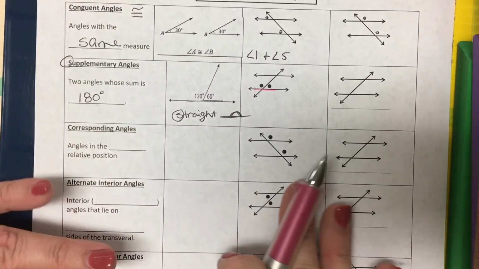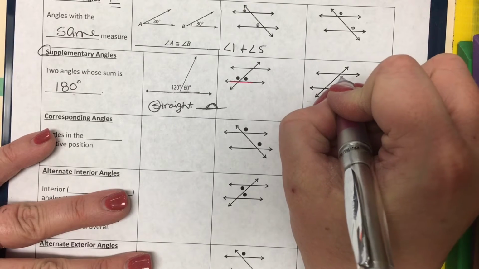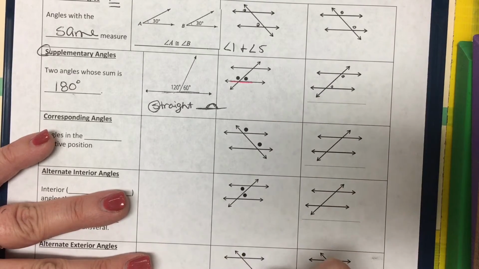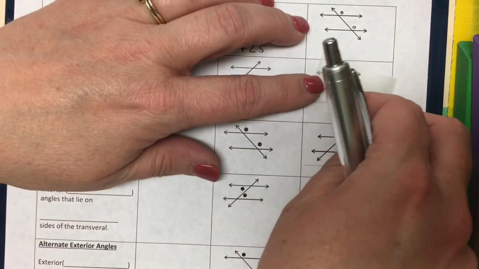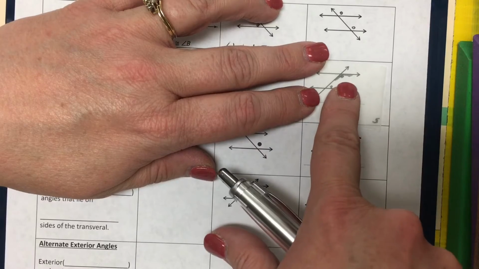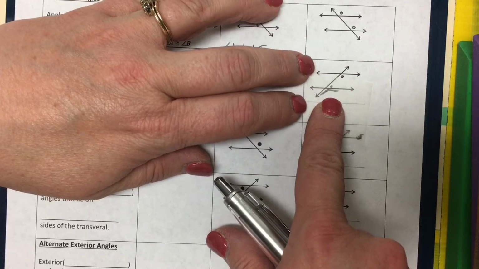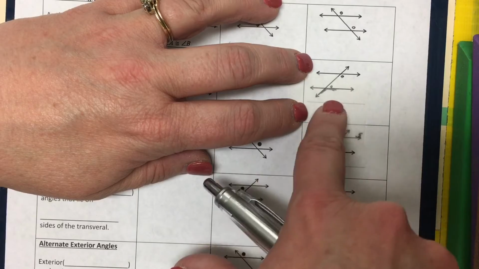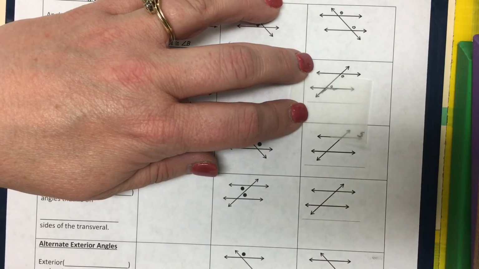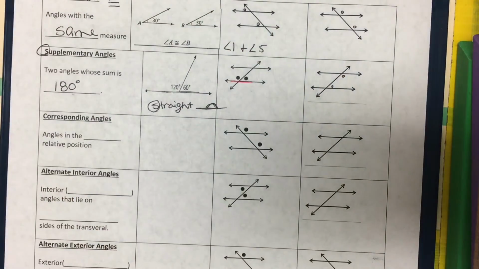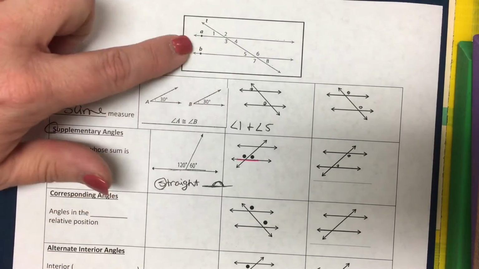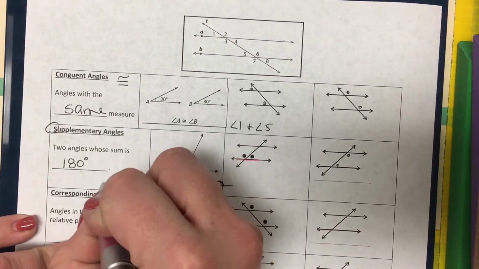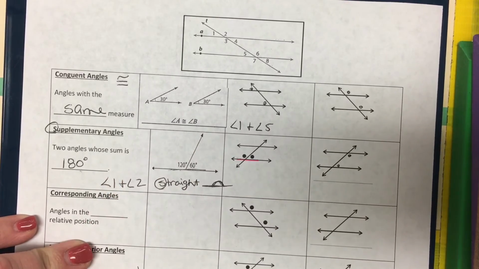All right, I could say that this angle here and this angle here are supplementary. They're not making a straight line, but if I take this angle from up top and put it next to this angle from the bottom, then I have my straight line. Okay, so that's 180 degrees. So these are supplementary angles. So any of these that make a straight line, so like angle 1 and angle 2, I can use those as examples of supplementary angles.